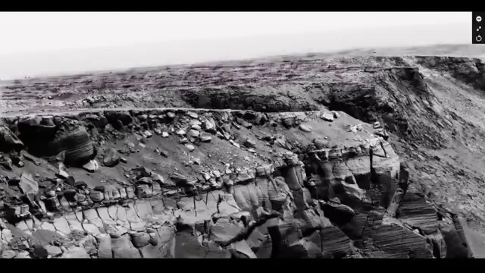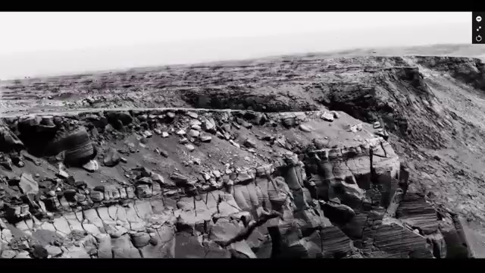So the pictures we were looking at before were actually taken from up here. Could that be right, Neville? Am I right on that? The rover up here, where my mouse is now, and you can see some tracks over here.